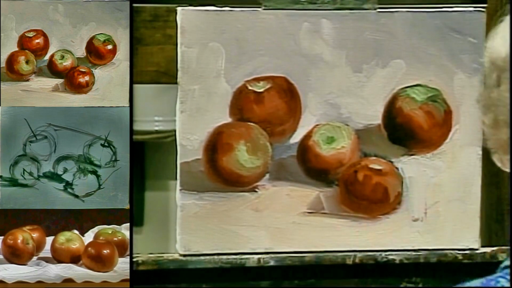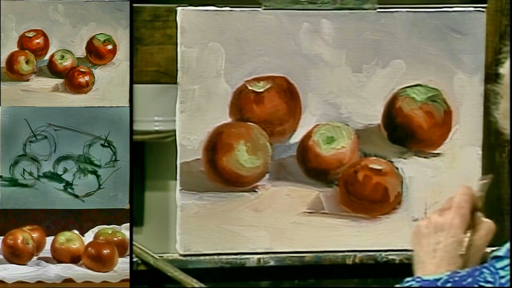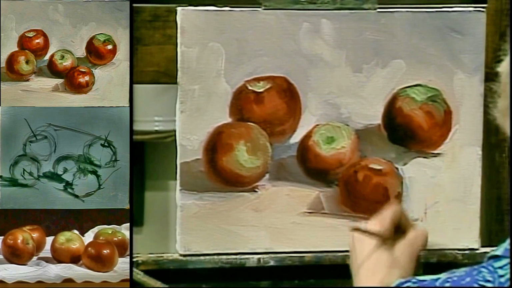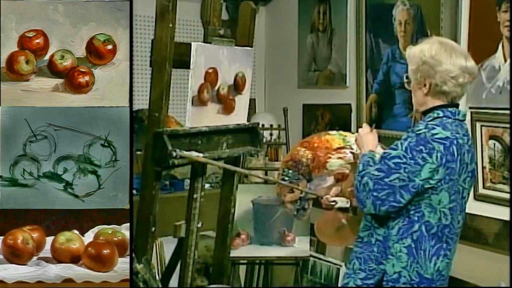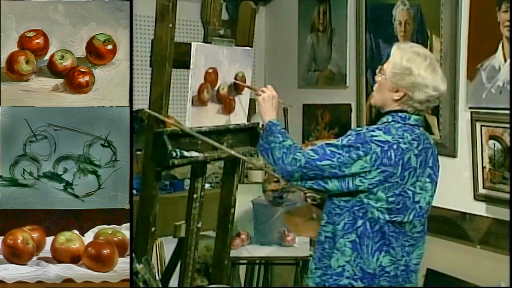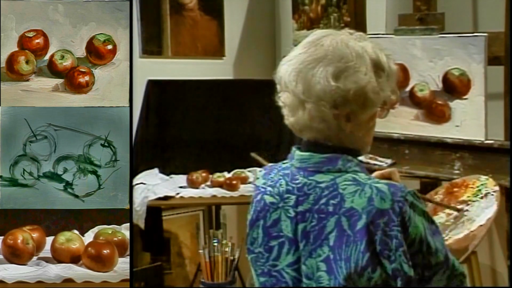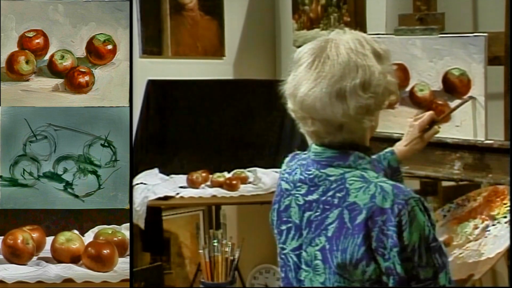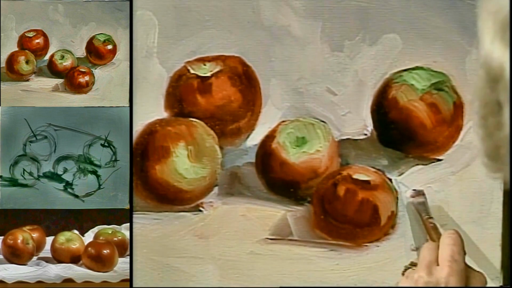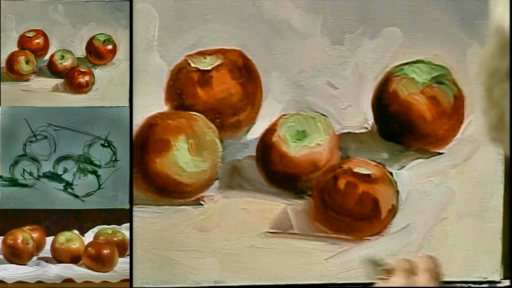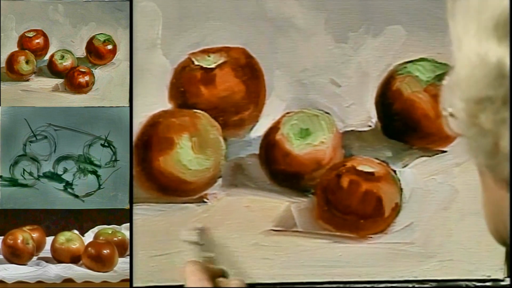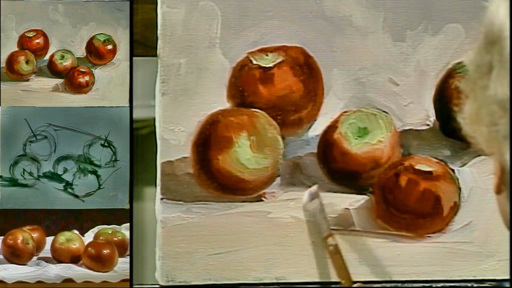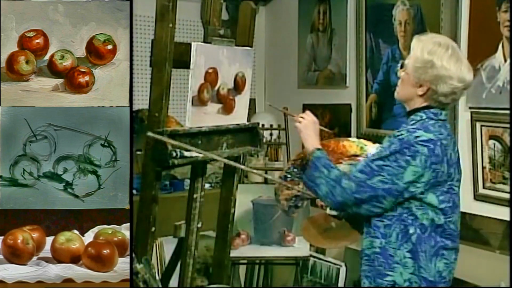I really do think you could rely more on your ingenuity in handling this stuff than in becoming encumbered with some complicated mixtures or instructions that sandwich you into always doing it the same way.